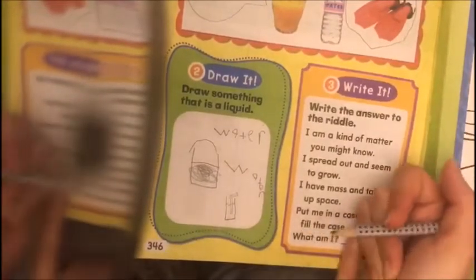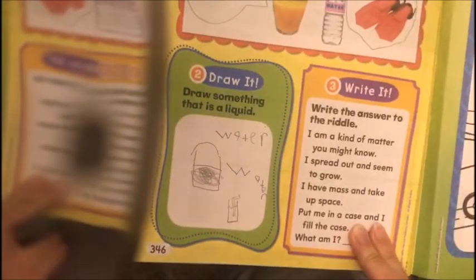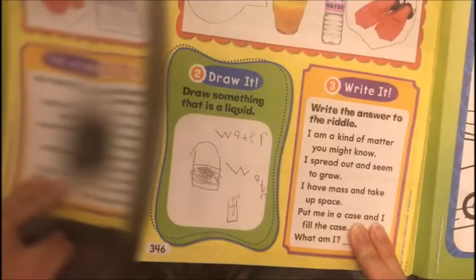And here we have our riddle. I guess that you saw, but hopefully you didn't. Let's read it together. So, I am a kind of matter you might know. I spread out and seem to grow. I have mass and I take up space. Put me in a case and I fill the case. So here, what am I?